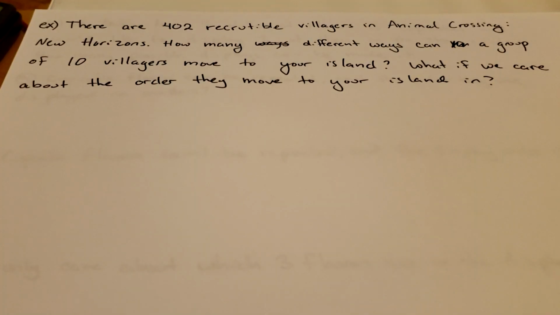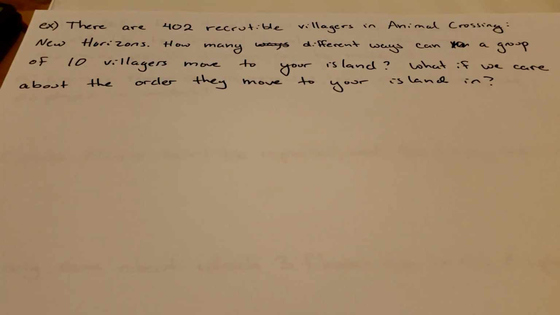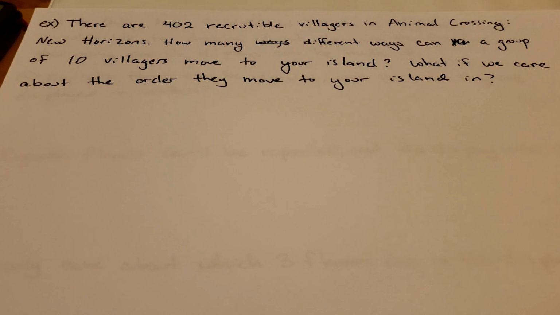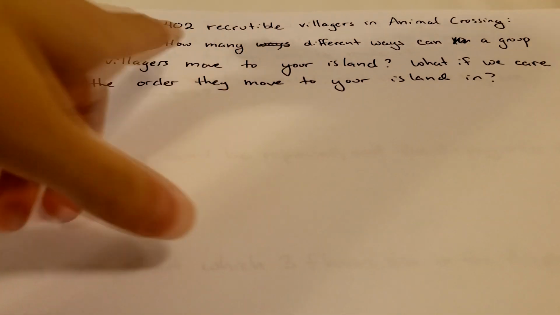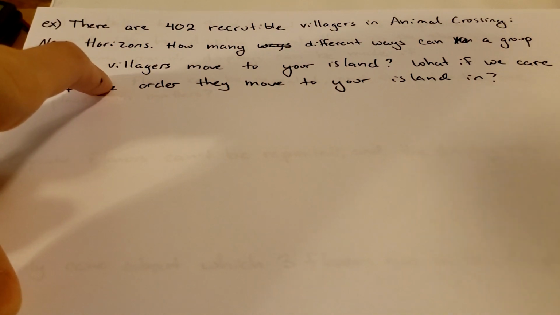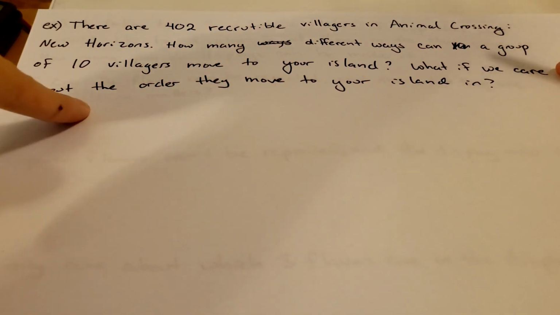So let's look at some more examples. Let's look at another example. There are 402 recruitable villagers in Animal Crossing New Horizons. How many different ways can a group of 10 villagers move to your island? What if we care about the order that they move to your island in?